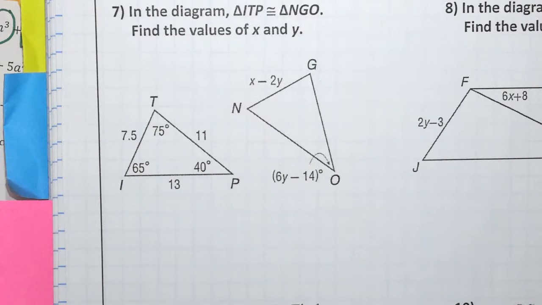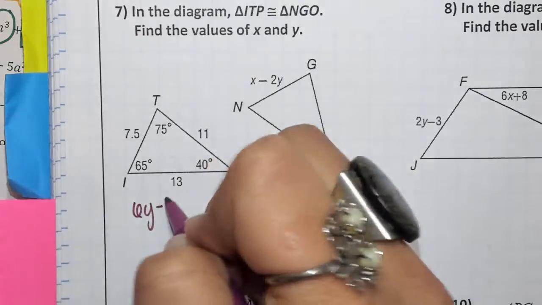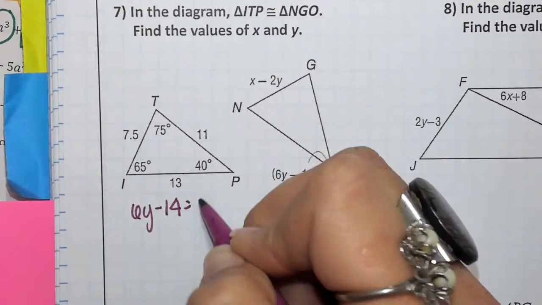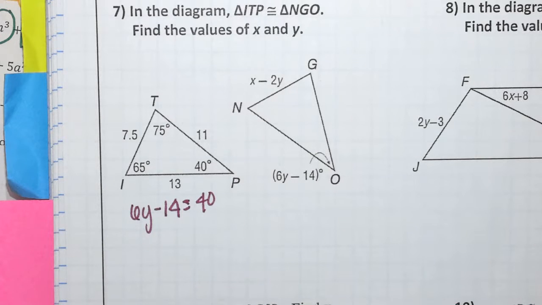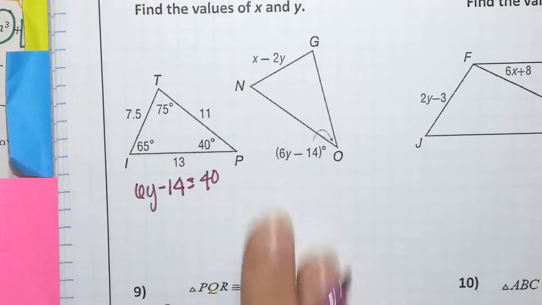So what are we going to set 6y minus 14 equal to? 40. Why? Because they're congruent. Look at you go. If they're congruent, you set them equal. Does everybody see how we got that?